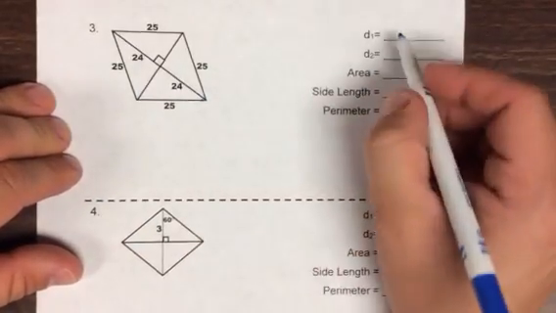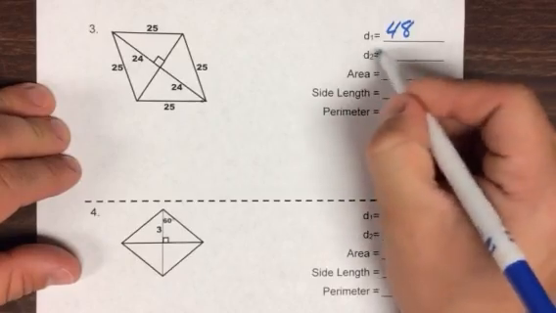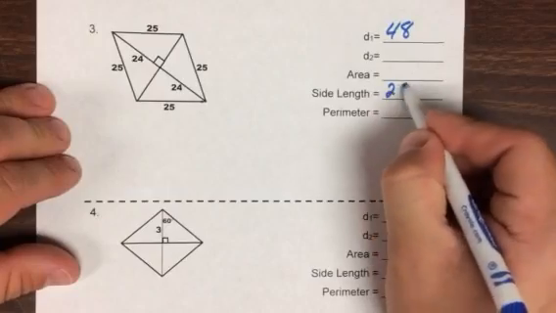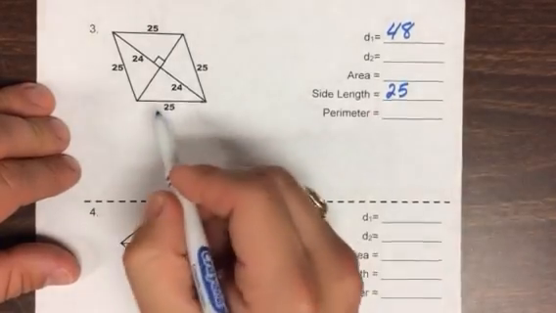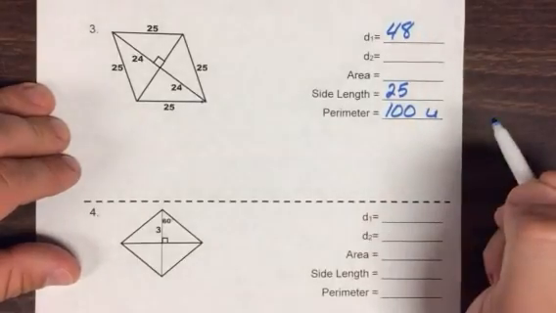First diagonal, 24 and 24 gives me 48. Second diagonal, I do not know. The side length is going to be 25. Well, that makes my perimeter real easy. 25 times 4 is 100 units.